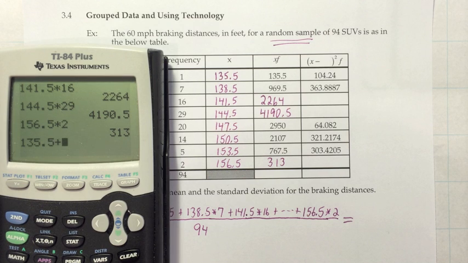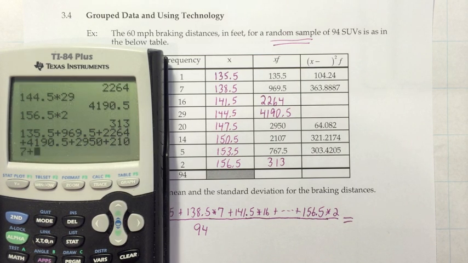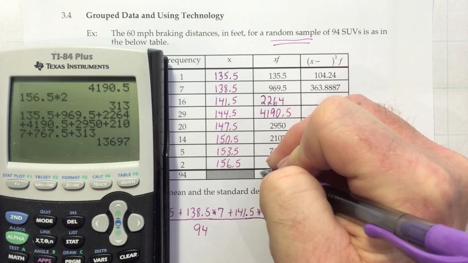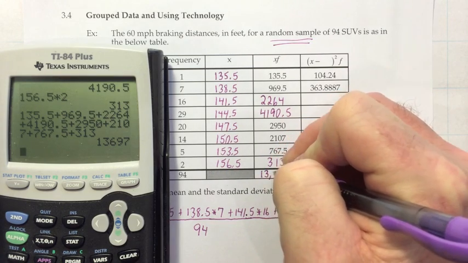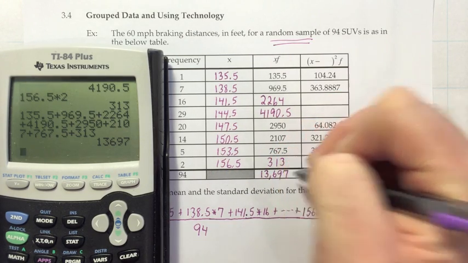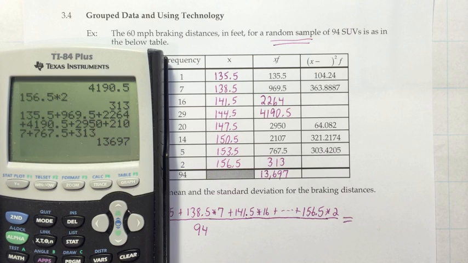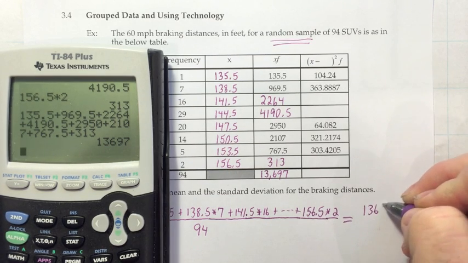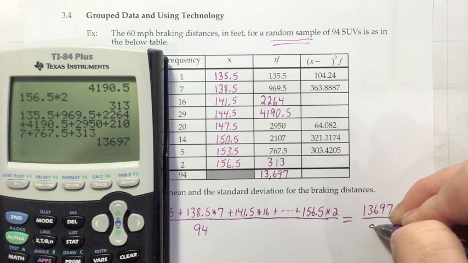135.5, 969.5, 2264, 4190.5, 2950, and so on. So when I add all that up, I get 13,697. And that is the numerator for the mean that I'm going to compute. So I can write that in, 13,697, divide that by 94.